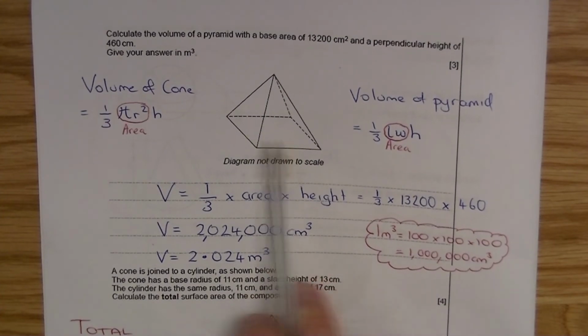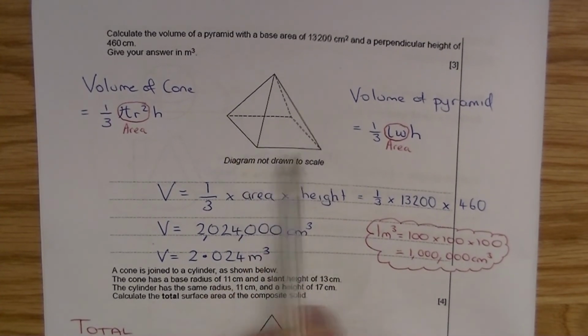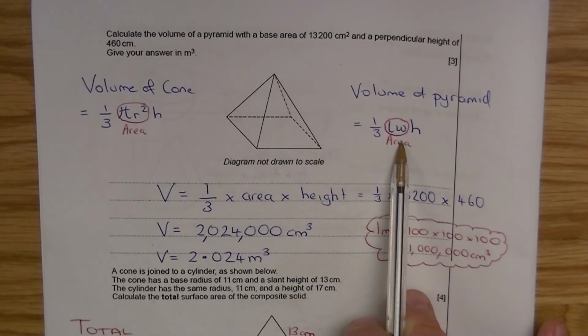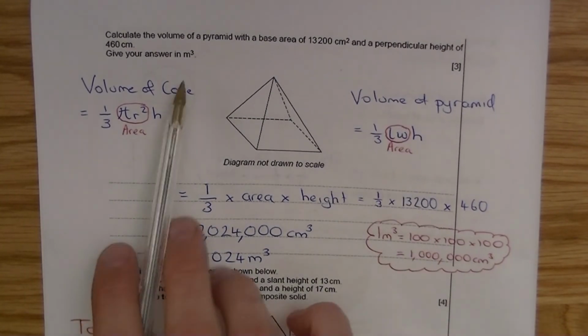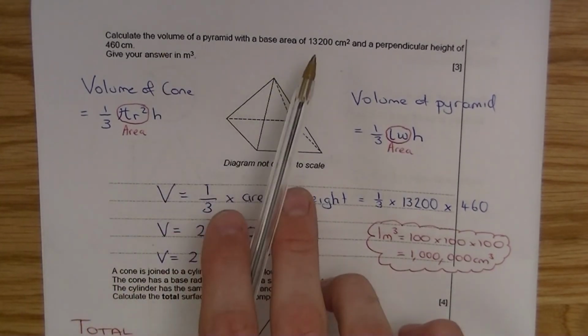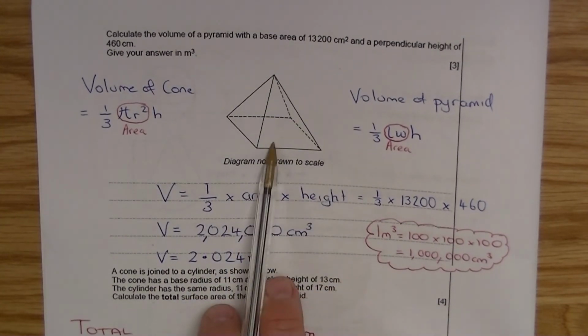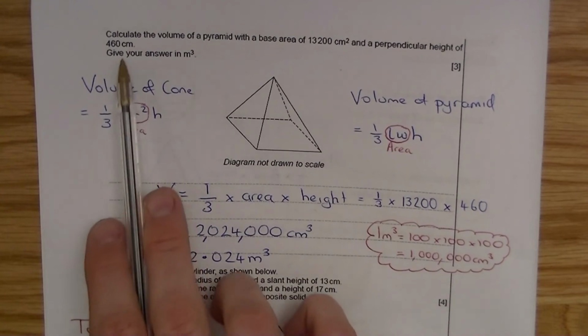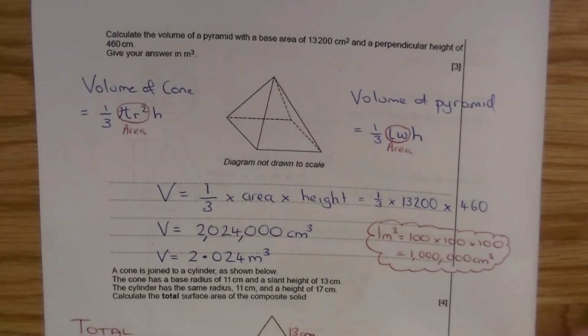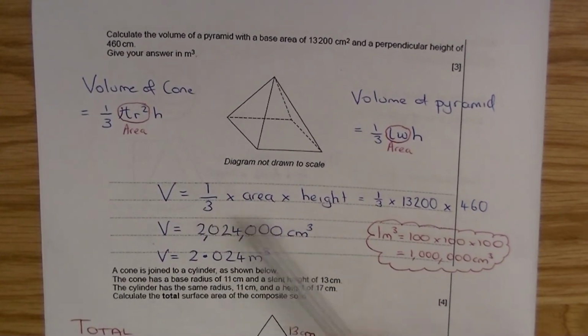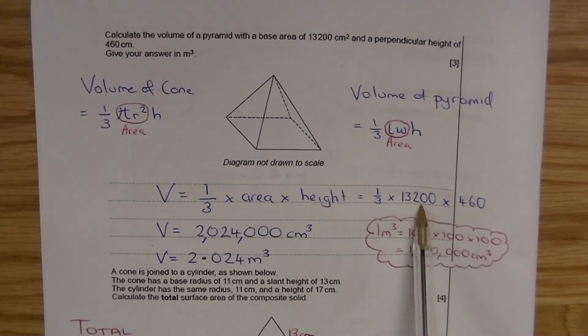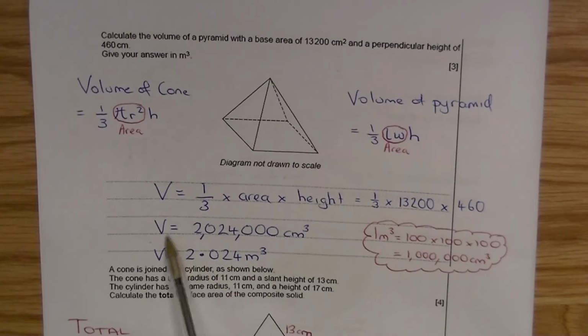But because this is a square or a rectangle, that's just length times width times height. What I'm told here is the area of the bottom of this pyramid is 13,200 and the height is 460. Calculate the volume. So I've gone with 1/3 times the area times the height and got this huge answer in centimetres cubed.